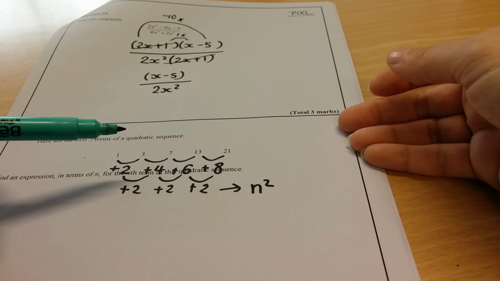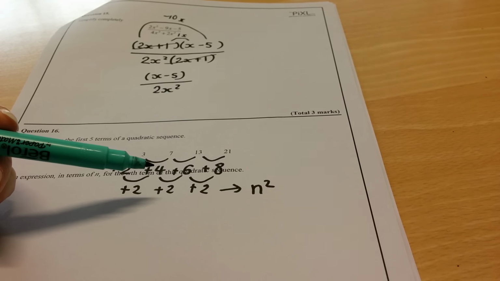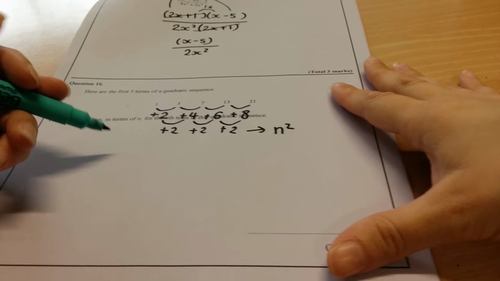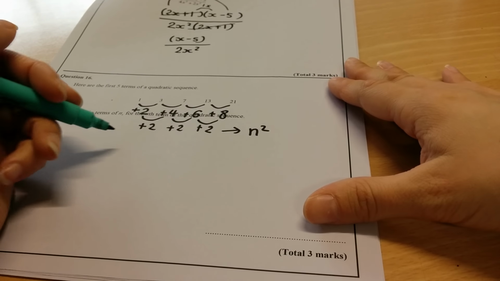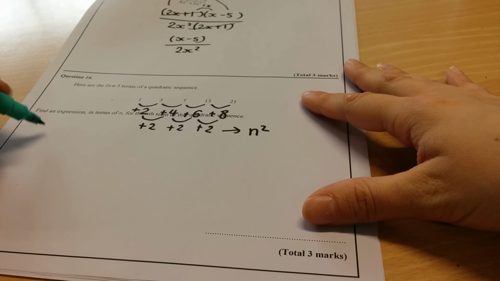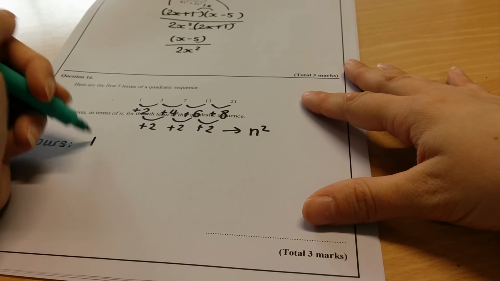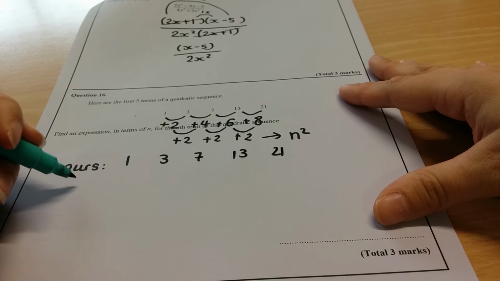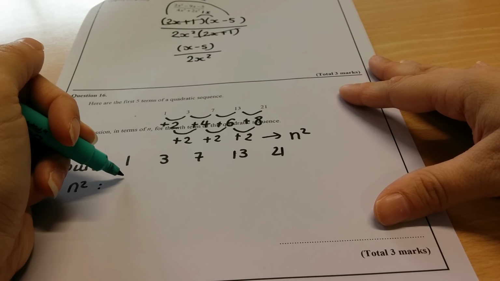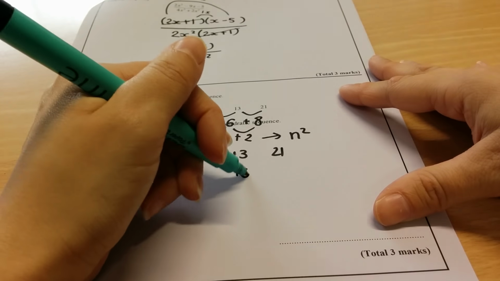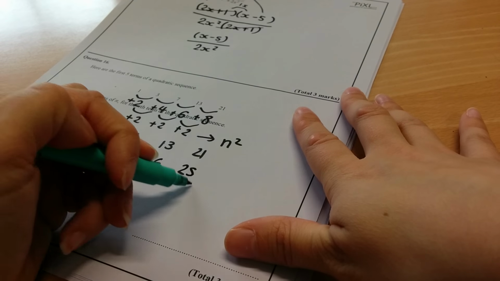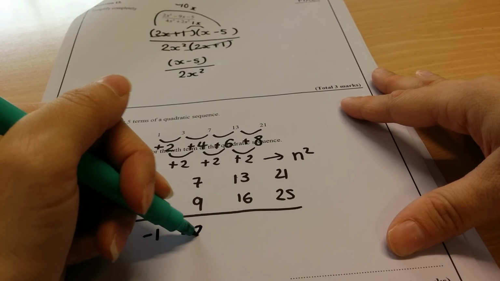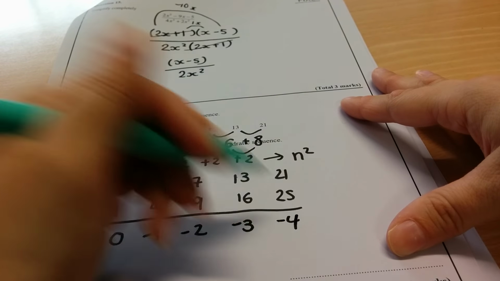So if this common difference was 4, then it would be 2n squared. If the common difference was 3, it would be 1.5 n squared. And that would be kind of mean on a non-calculator paper, because of what you have to do next. Right, I'm going to write out our sequence: 1, 3, 7, 13, 21. And I'm going to write out n squared, which is the square numbers. So 1, 4, 9, 16, 25. And I'm going to subtract. So that's 0, minus 1, minus 2, minus 3, minus 4.